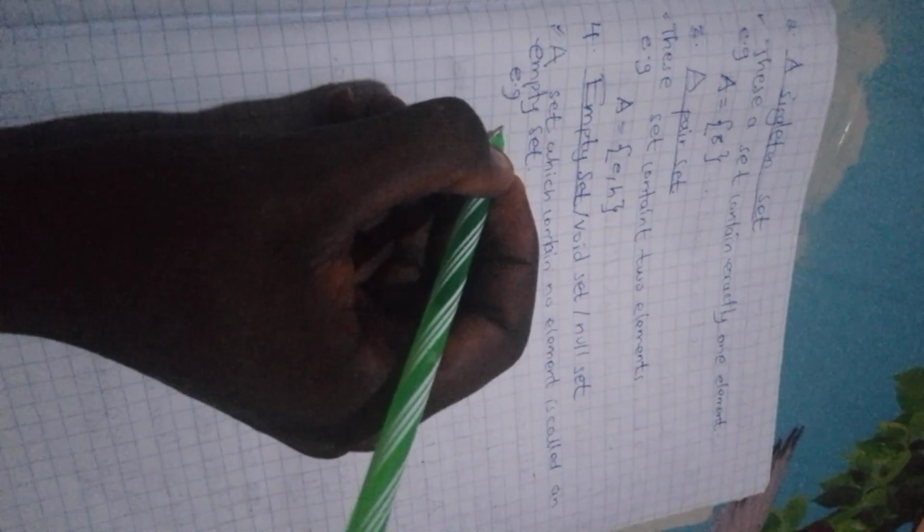From where we started, I told you about the notations that are used in set theory. An empty set is represented by this notation.